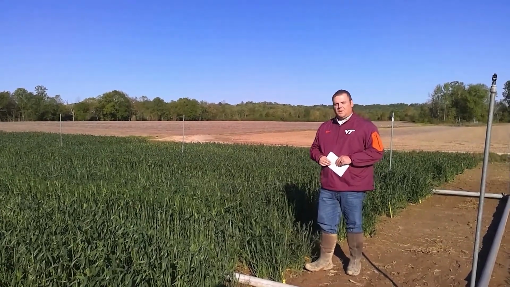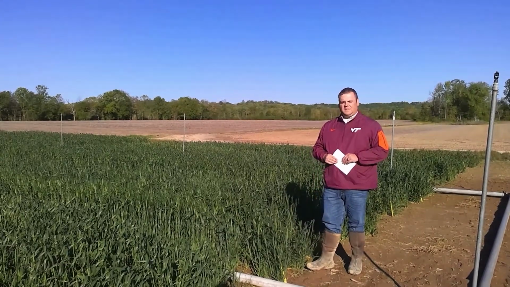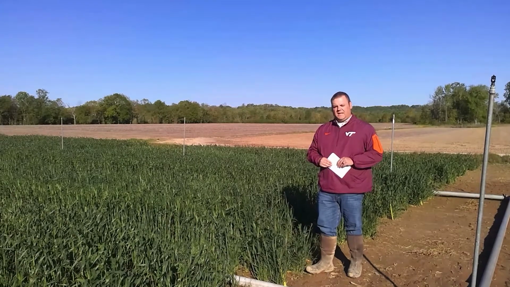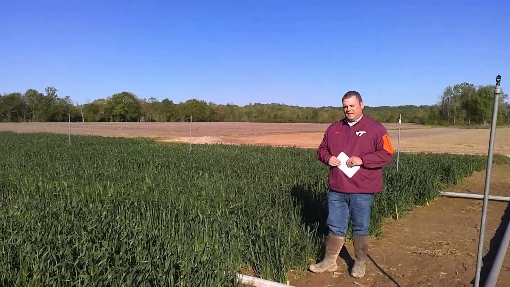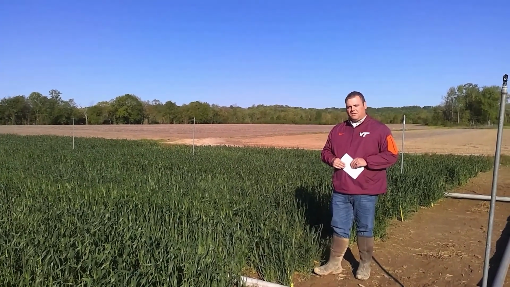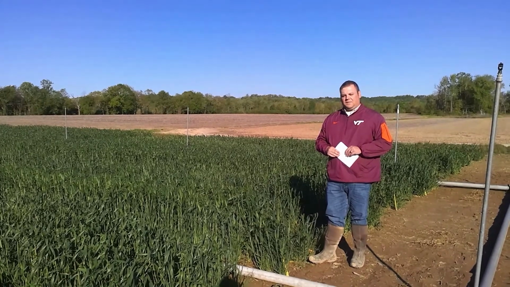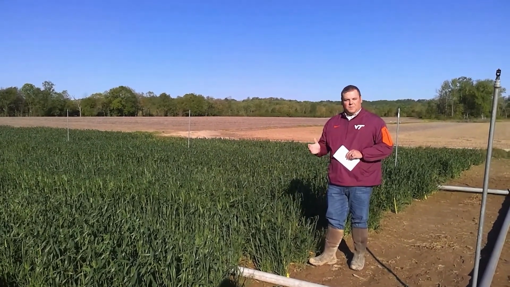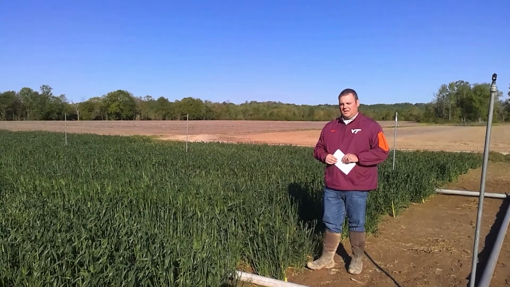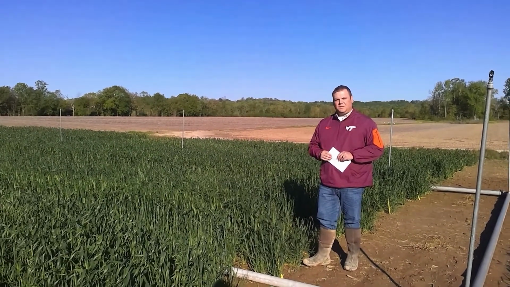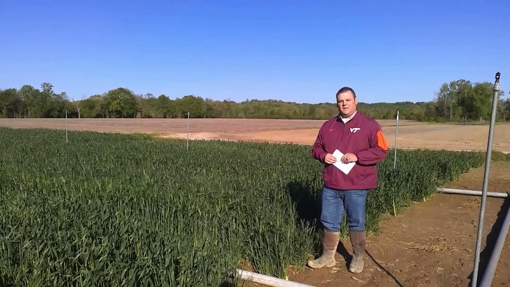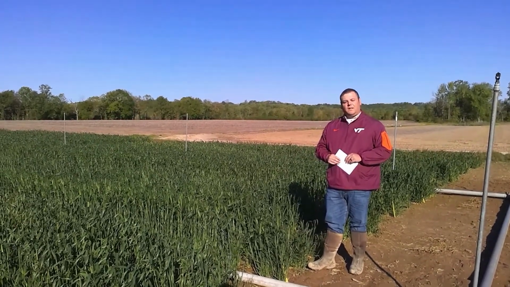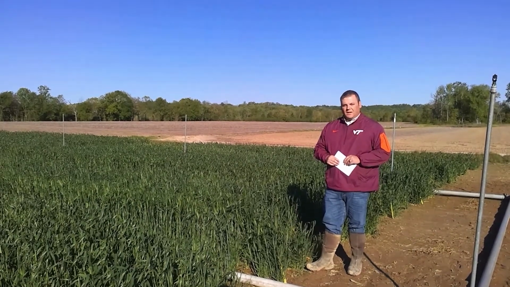And then finally, our barley program is excited about the release of a new hulless barley line, VA15H73. Now this is a high-yielding superior cultivar that has a great level of resistance to FHB. It exhibits somewhere around 12% lower FHB index values compared to our check cultivar, and it also has superior resistance to the accumulation of DON.